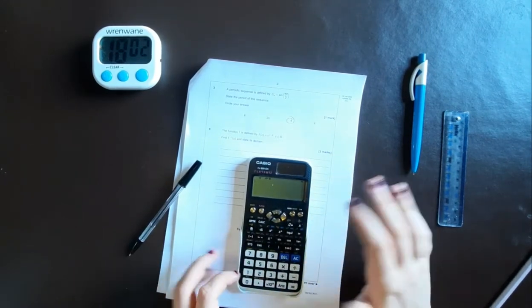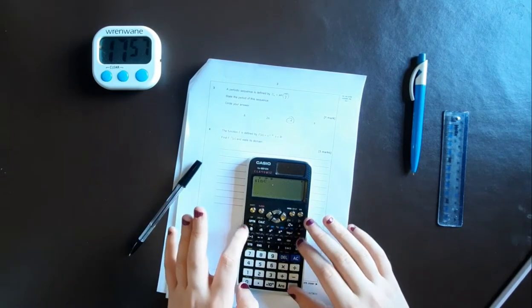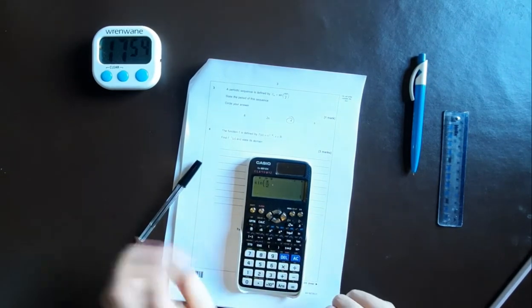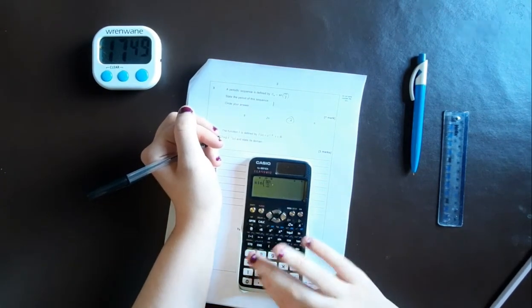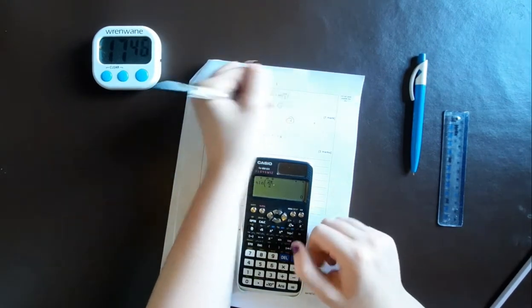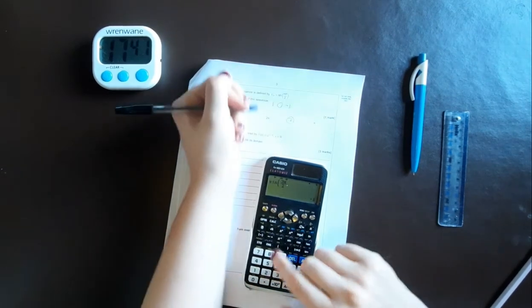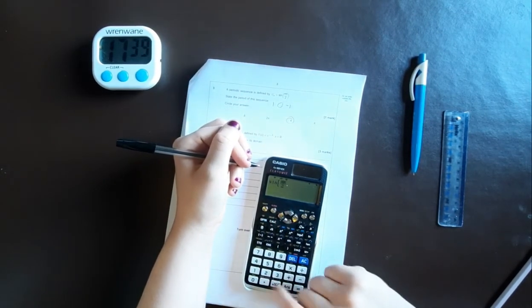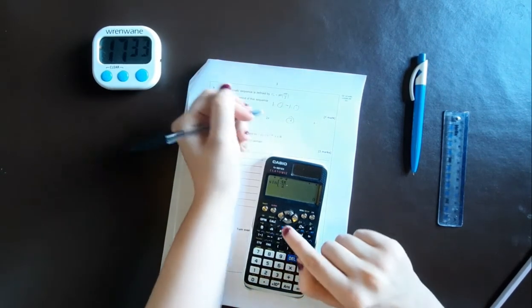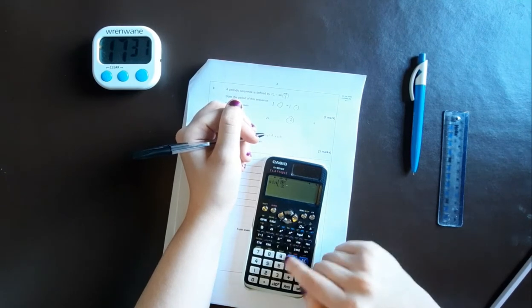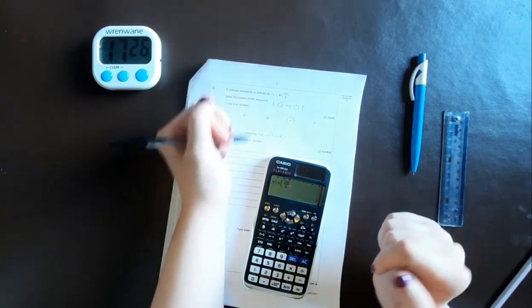So if n is 1, sine of pi over 2 is 1. If n equals 2, that's going to become 2 pi over 2, so that's 0. 3 pi over 2, minus 1. 4 pi over 2, 0. But we've not got back to the beginning yet. 5 pi over 2, 1. 1, 2, 3, 4. There you go.